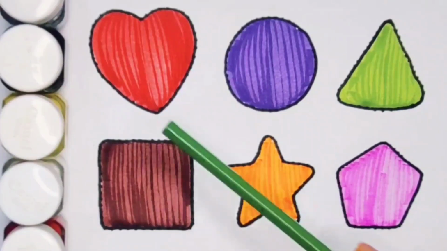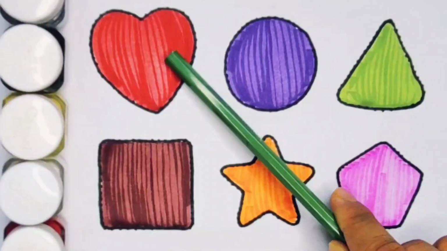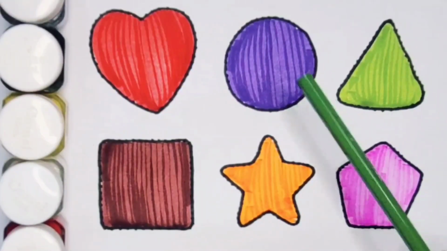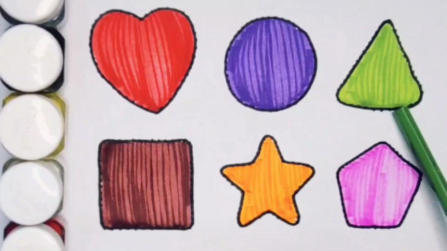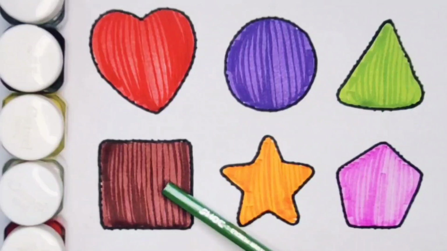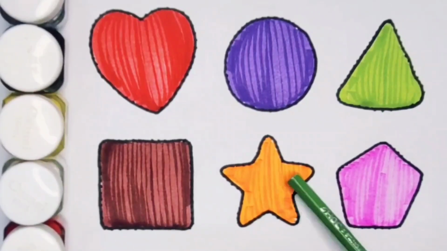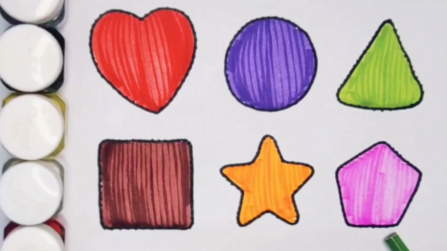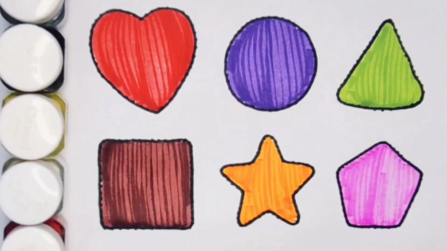What we learn? We learn red color, heart. Purple color, circle, green color, triangle, chocolate color, square, orange color, star, pink color, pentagon.